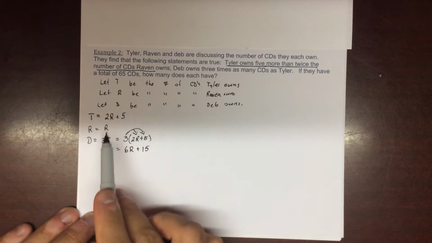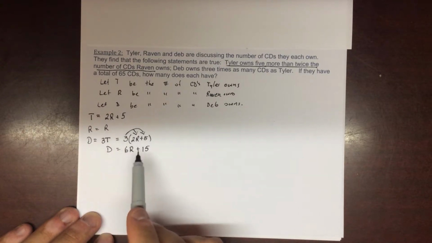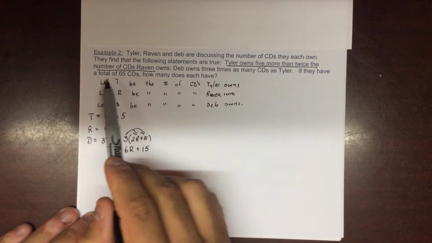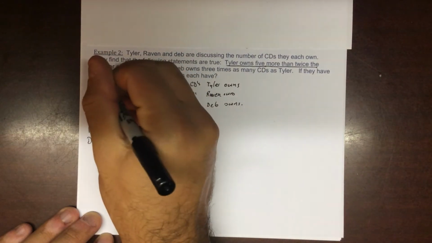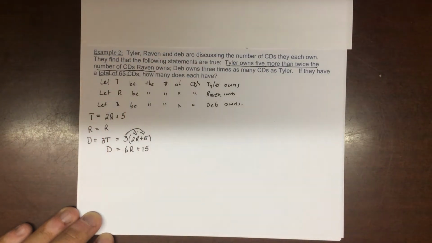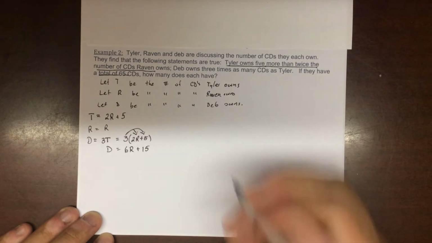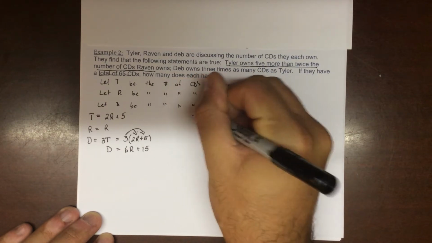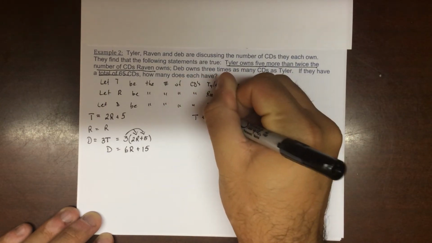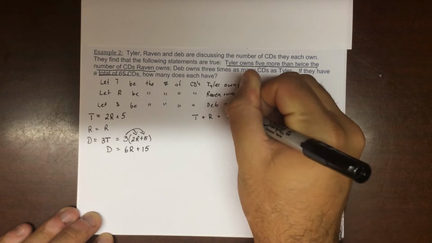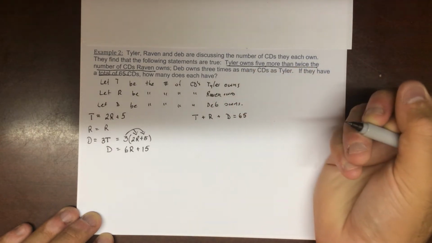I'm able to use these 3 individual expressions and somehow incorporate this total of 65 between them. If altogether they own 65 CDs, I should be able to say T plus R plus D equals 65.